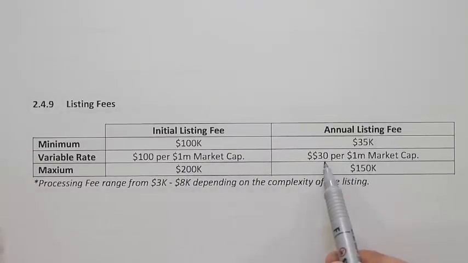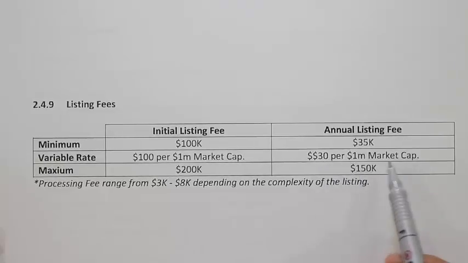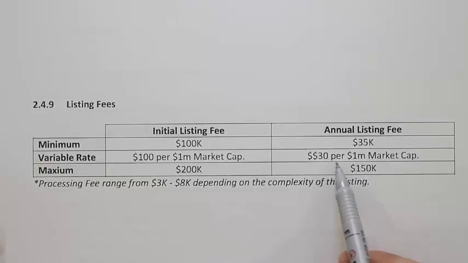And this is 30K per 1 million of market cap, and a maximum of 150K. There is also a processing fee that ranges between 3K to 8K depending on the complexity of the listing.